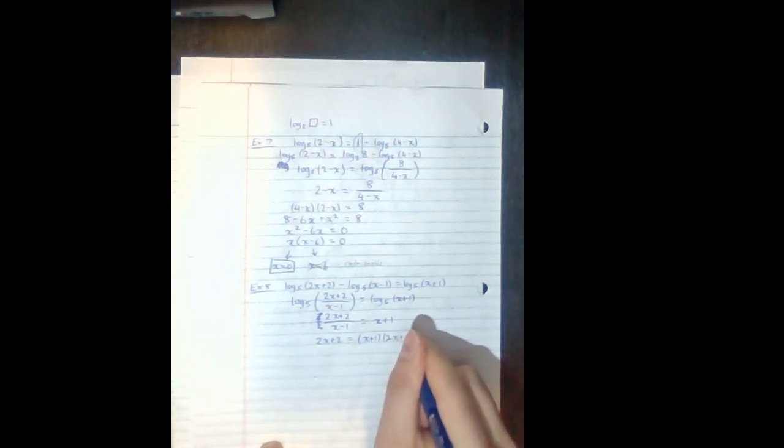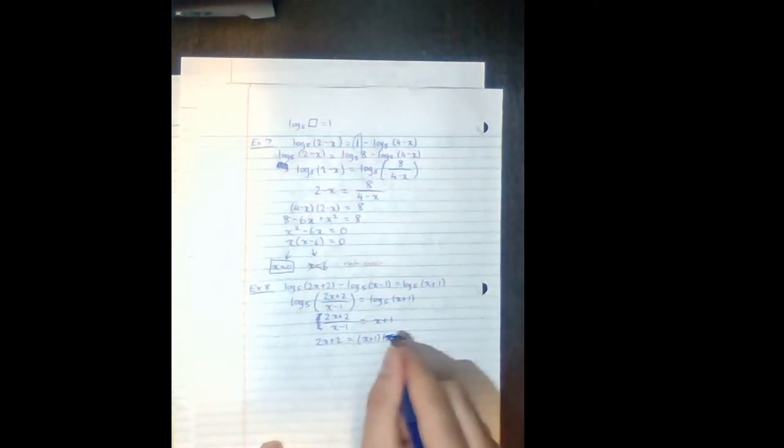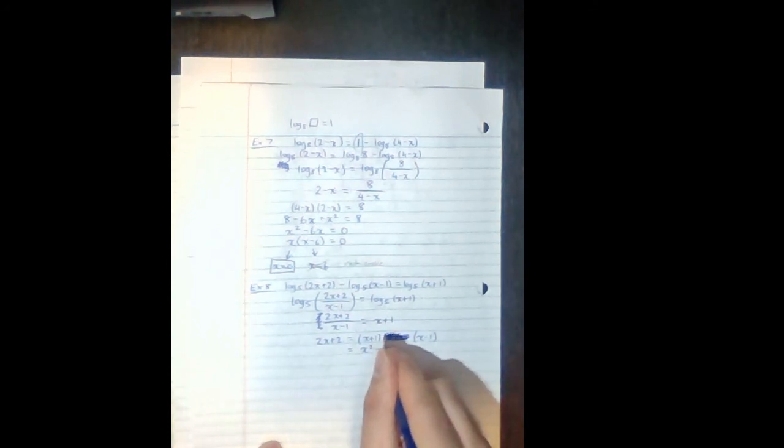Again, it's an equation, so we can just multiply both sides by that denominator. So the left side, it cancels out. The right side, I'm looking at the wrong term. Sorry, this is x minus 1 that we're multiplying by. x plus 1 times x minus 1 is going to give us x squared minus 1 equals 2x plus 2.